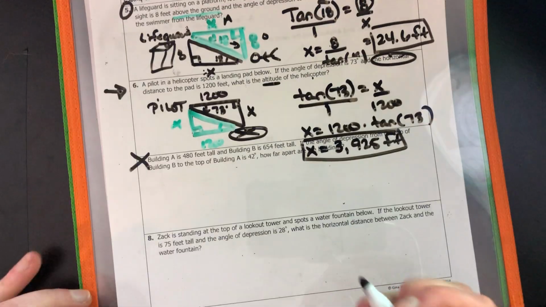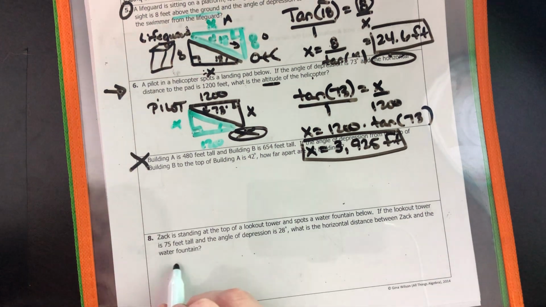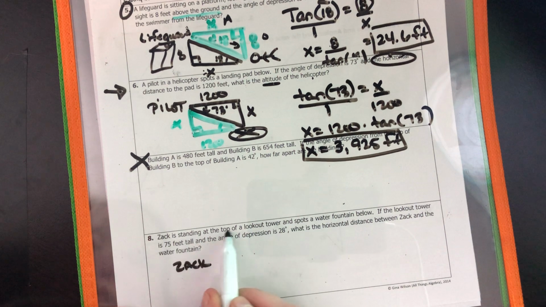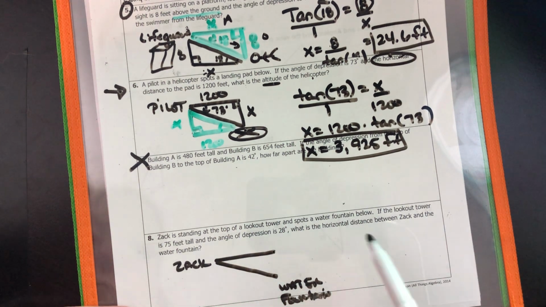All right, now, it says Zach is standing at the top of a lookout tower and spots a water fountain below. So Zach is way up top, at the top of a lookout tower, and spots a water fountain. We'll just say water fountain. So his typical line of sight, but now he's looking down to see the water fountain.